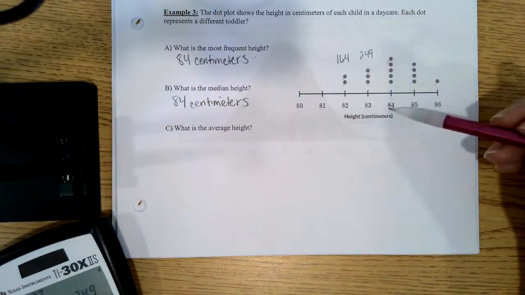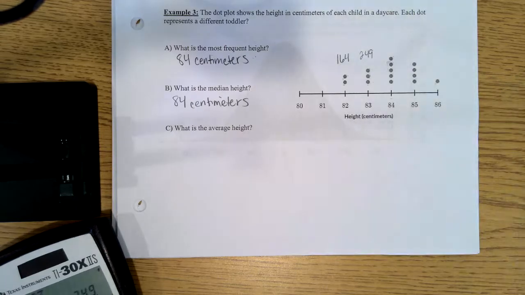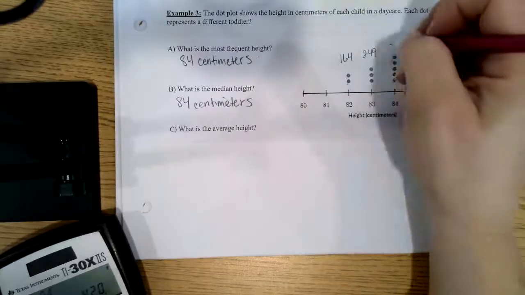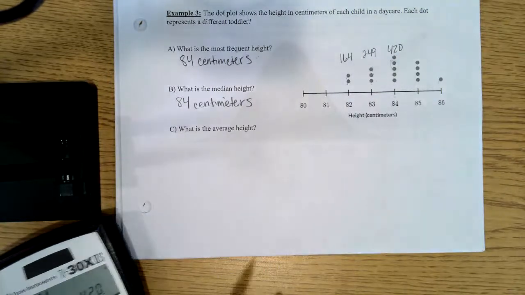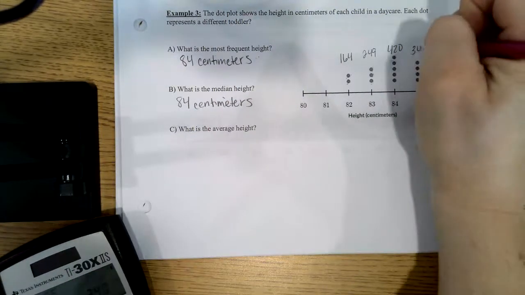You have 2, 3, 4, 5 kids at 84 centimeters. So that's 420 centimeters. 4 kids at 85 centimeters is 340.